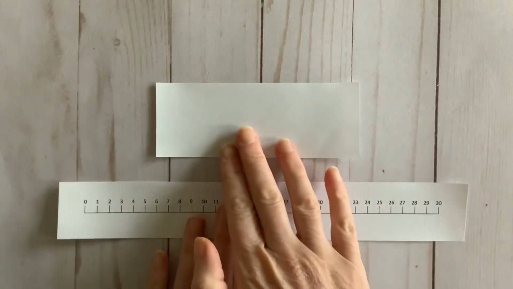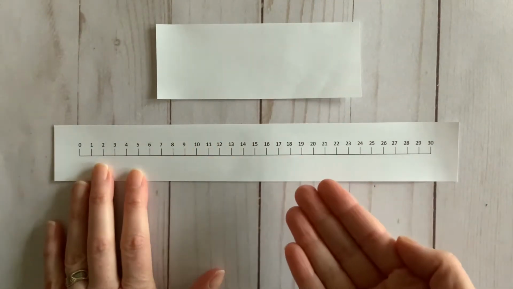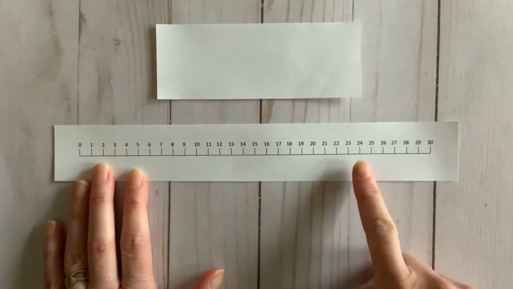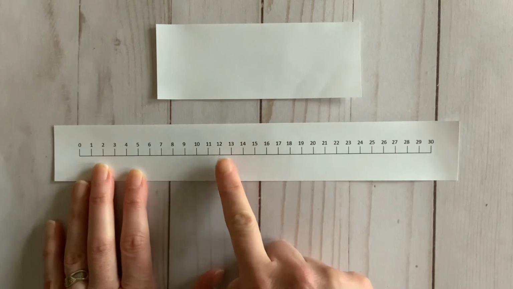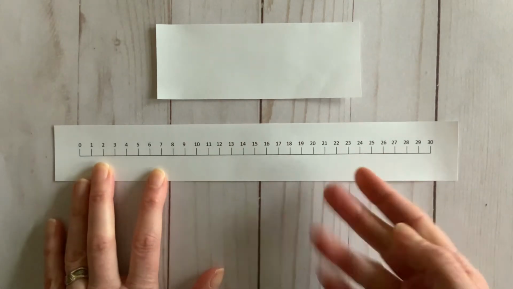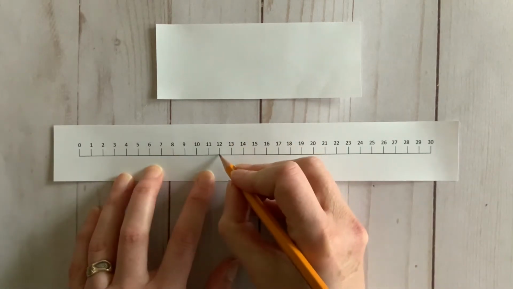Let's start with a full number line and take a look to see if we really need all those numbers on it. Okay, let's say you want to find the difference between 12 and 24. I'm going to mark the spot with a 12 and one for the 24.